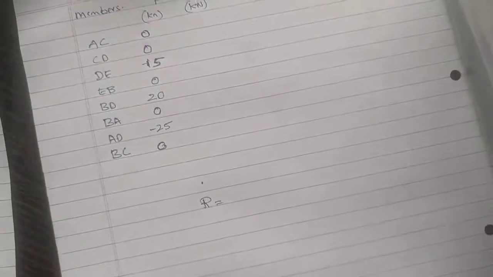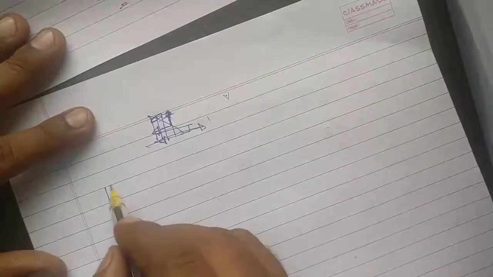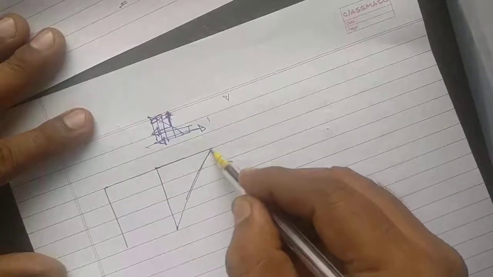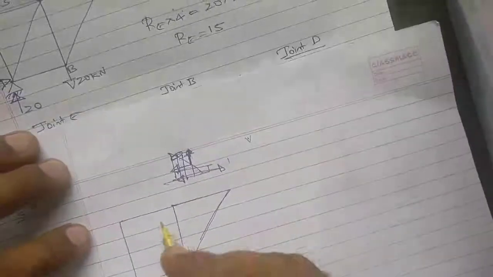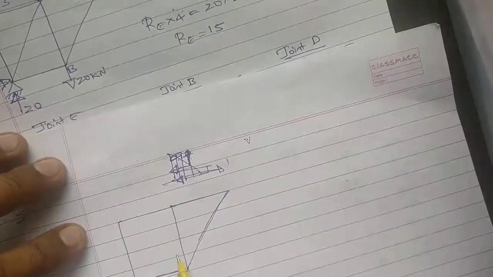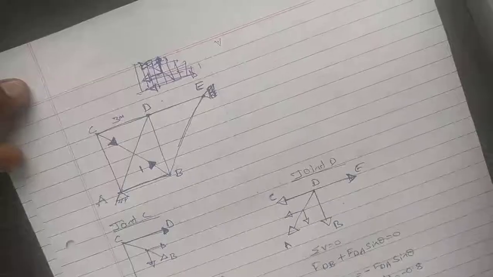next step is we will apply unit force on the redundant. This is the redundant.